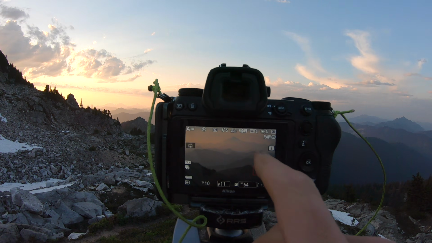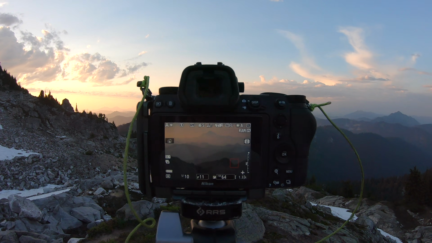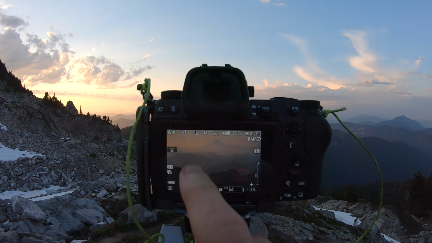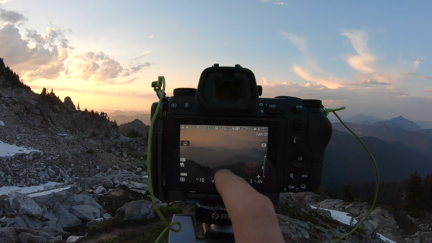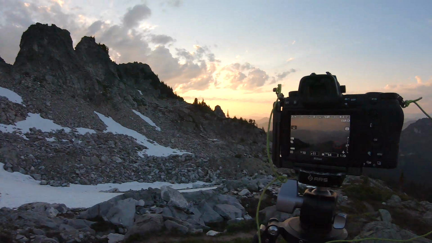That gives you 9 boxes, and you can just visualize this. You don't need to have those boxes on your screen. Your goal is to fill each of these 9 boxes with something different and interesting. Now, it doesn't have to be mind-blowingly interesting, but it should be something that adds to the overall scene.